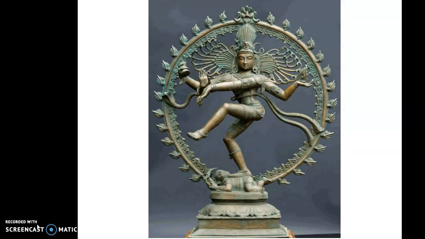So what the artist has done here is give tangible form to the unknown. Things that we don't necessarily know what they look like, that's what the artist has done here as a function in society.